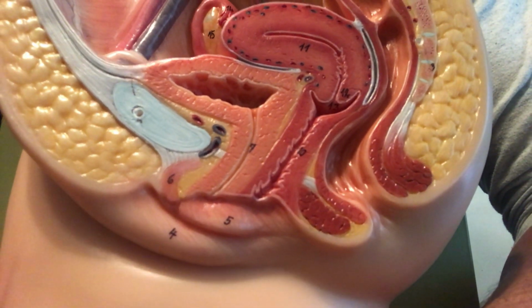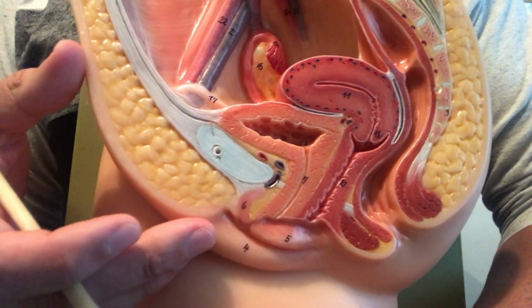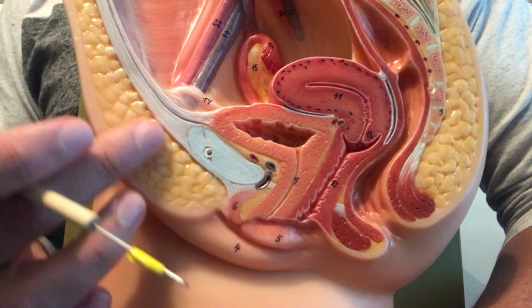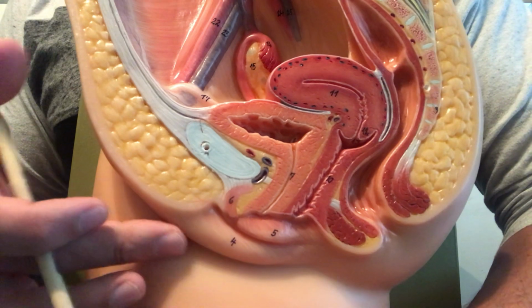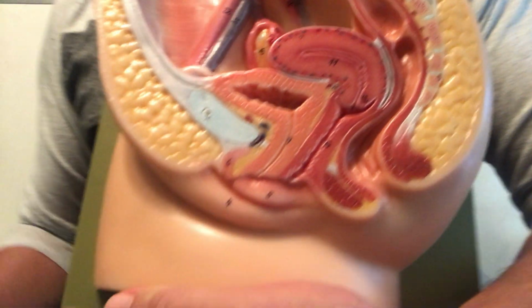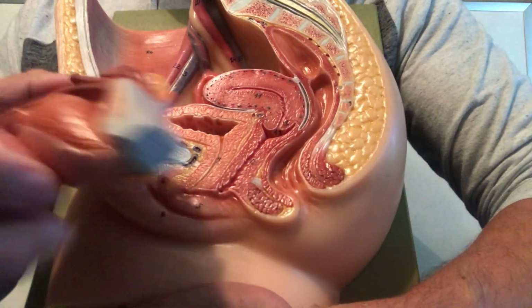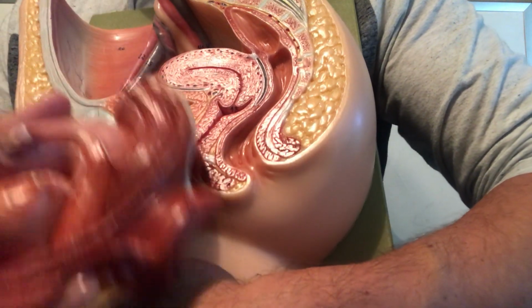What else do you guys need to know about with this model? The front portion up here, where you see a little bit more adipose tissue, and where hair would grow from up here, is called the mons pubis. M-O-N-S, mons pubis.